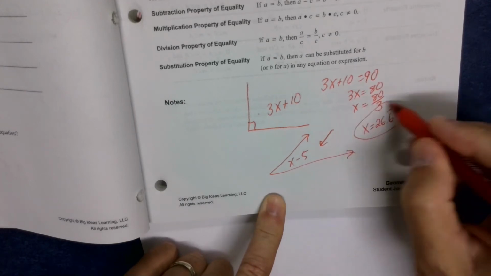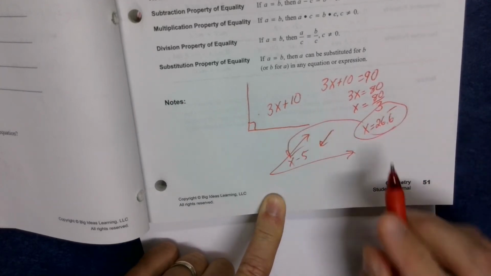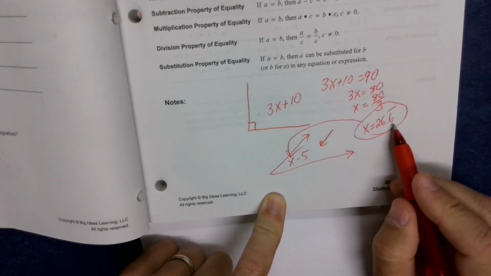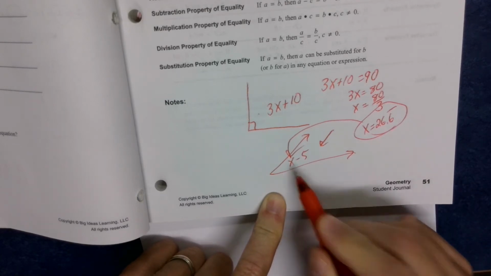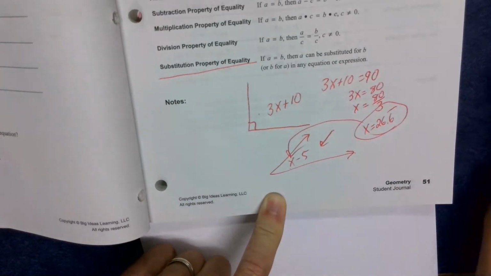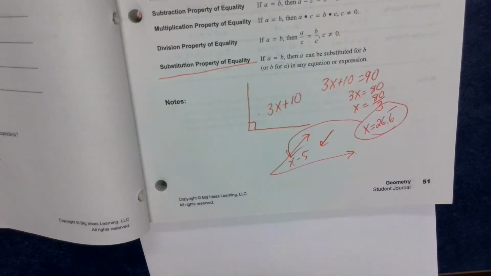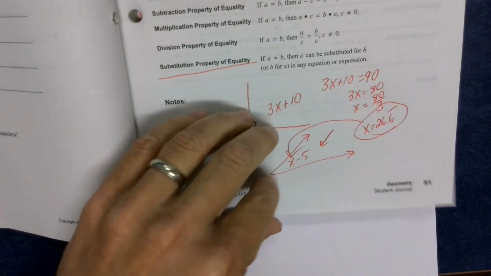And now I can take that number, 26.6 repeating, and plug it right into there. And why am I legally allowed to do that? Because of something called the substitution property of equality. Okay? So that's kind of what we're going to be dealing with right now.